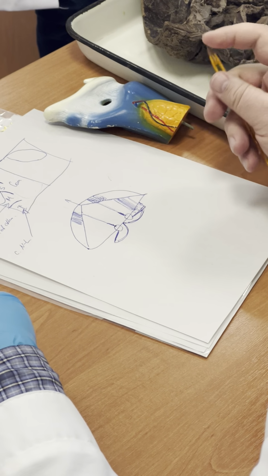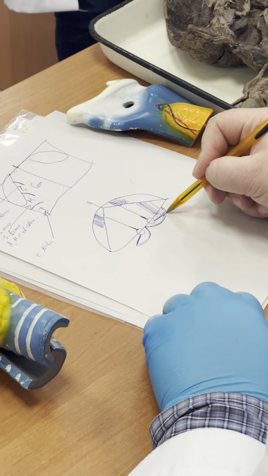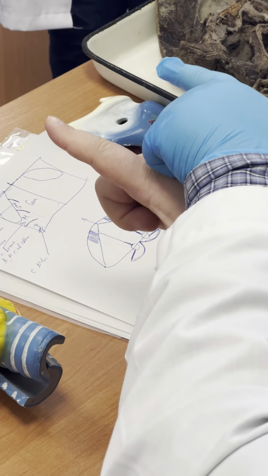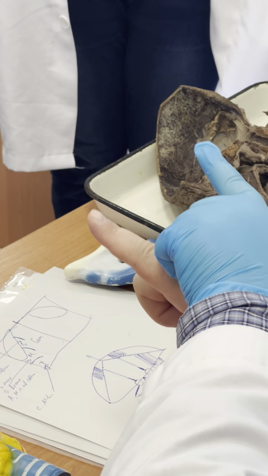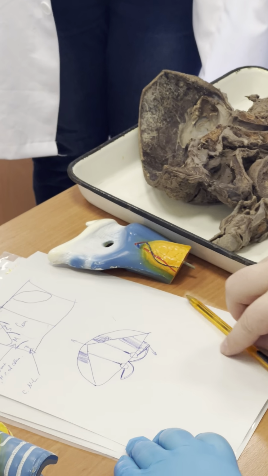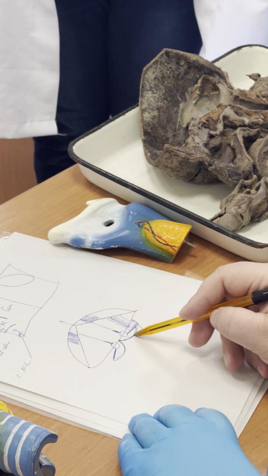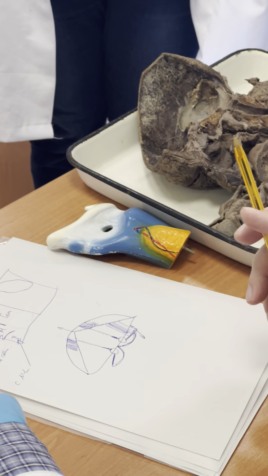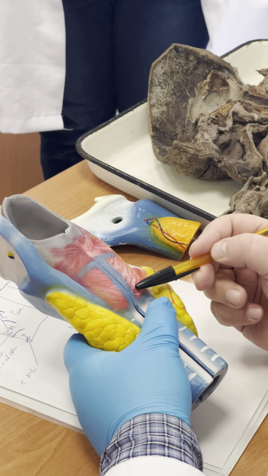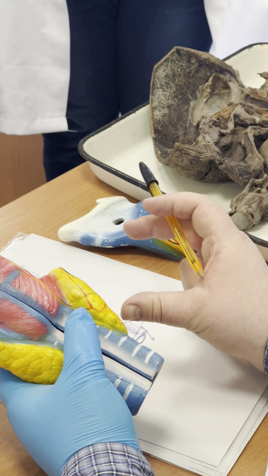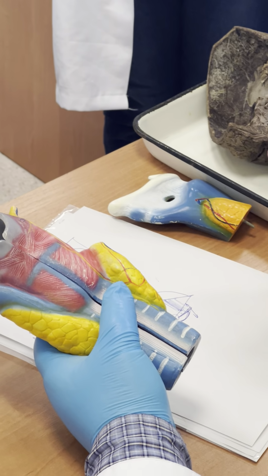This muscle moves the muscular process backward and medially. What happens with the vocal processes? They dilate. This muscle, musculus cricoarytenoidus posterior, the posterior cricoarytenoid muscle, dilates the rima glottidis.